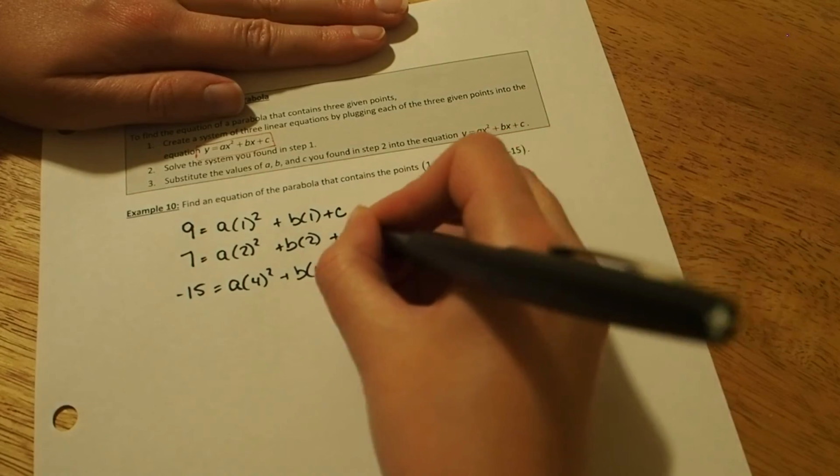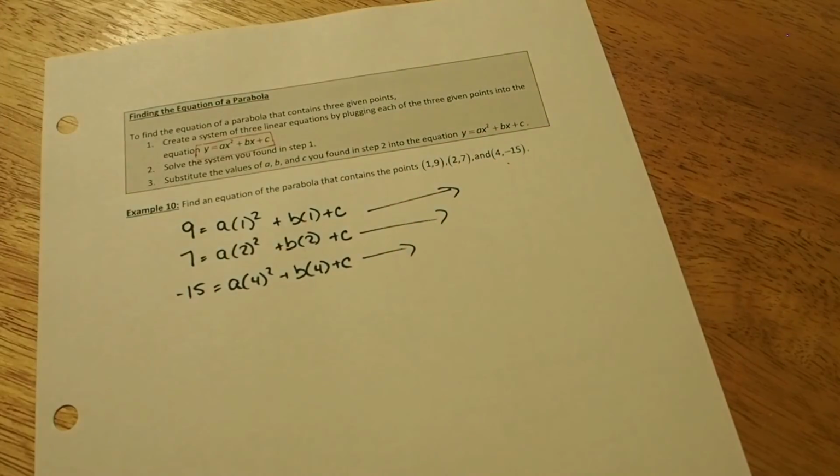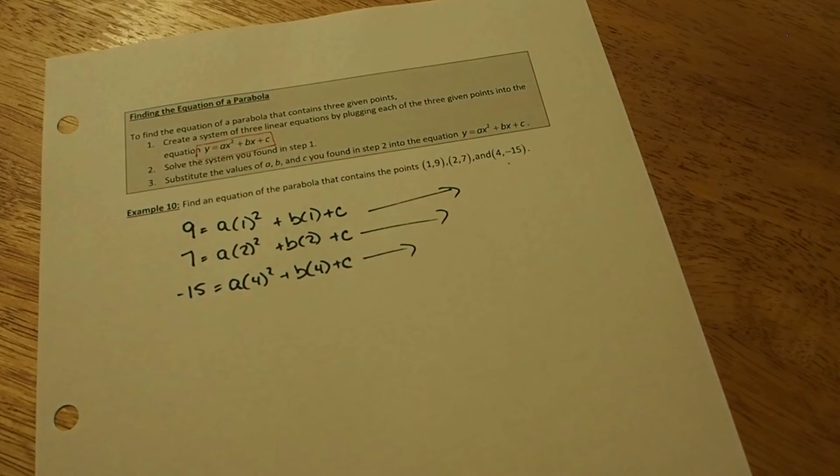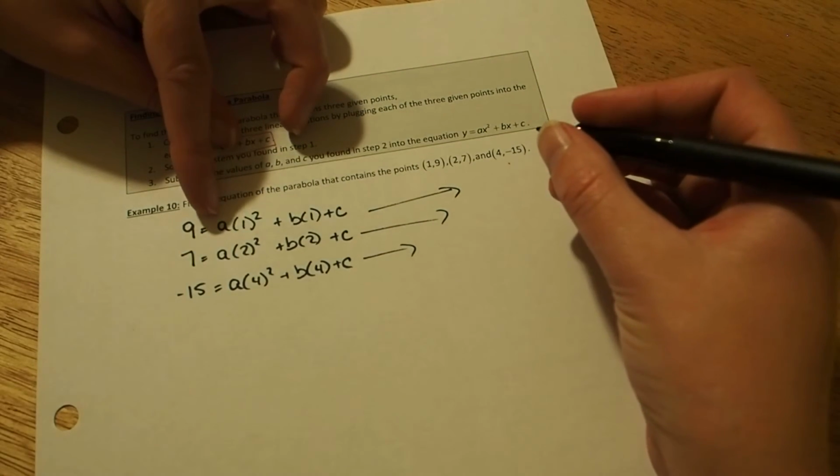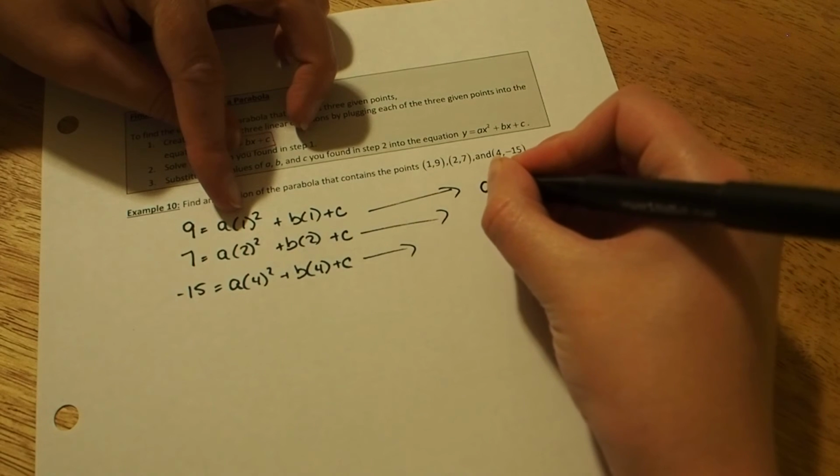I'm just going to rearrange these for a second. I'm going to rearrange them so that I have the ABC on the left-hand side, the number on the right-hand side. I'm also going to square this. So I'm going to start with a times 1 squared. That's just a.